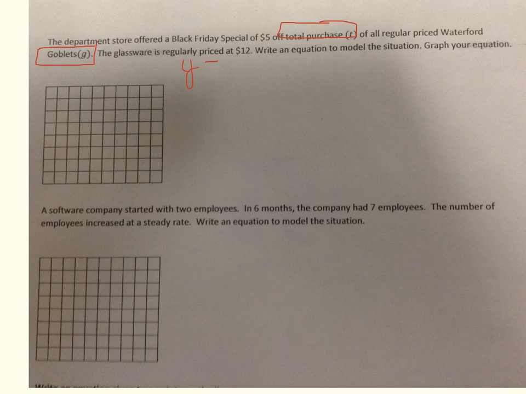So we're going to model this, y equals mx plus b. Well, I know that my total purchases equals $12 per goblet minus the $5 coupon or the $5 off for their special. So that's my equation. So if I let this be the number of goblets and I let the other axis be the total, then I can just pick any number. So if I let G equal 1, then T equals 7.